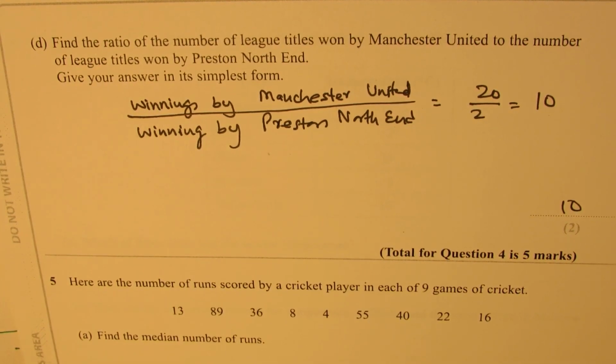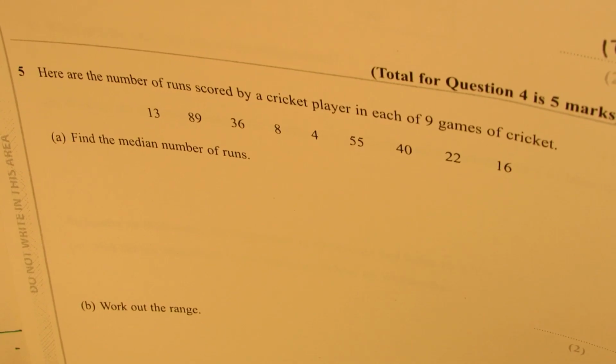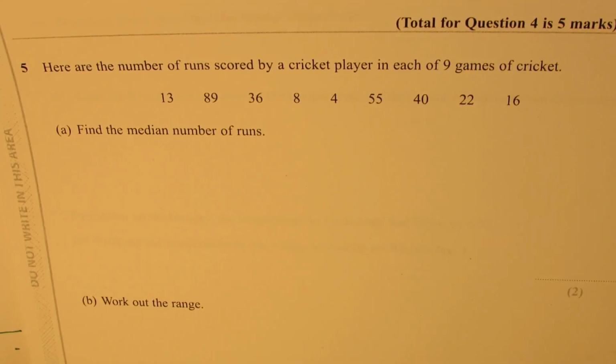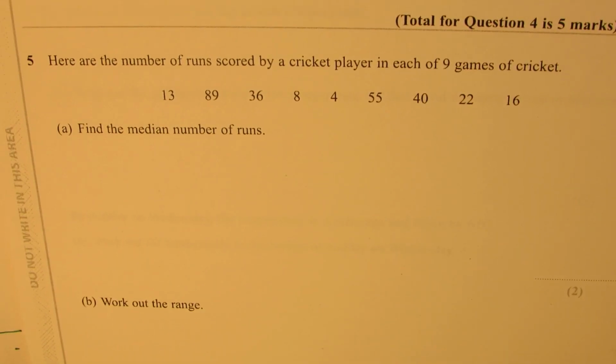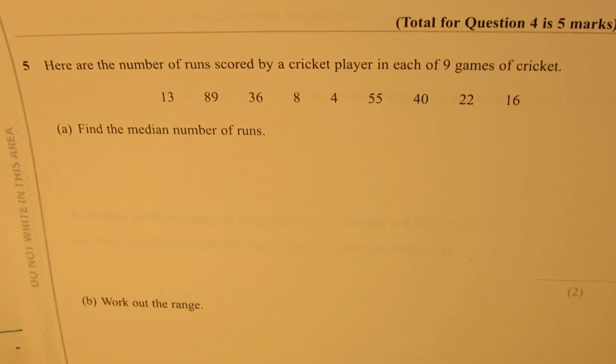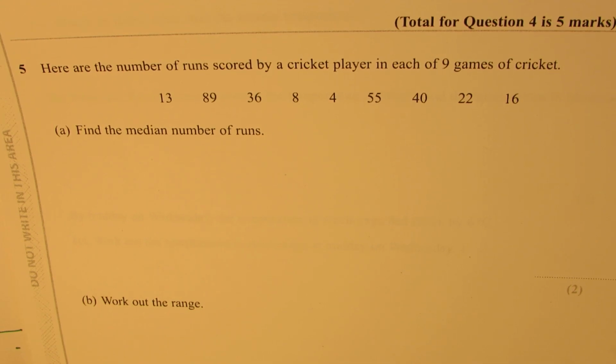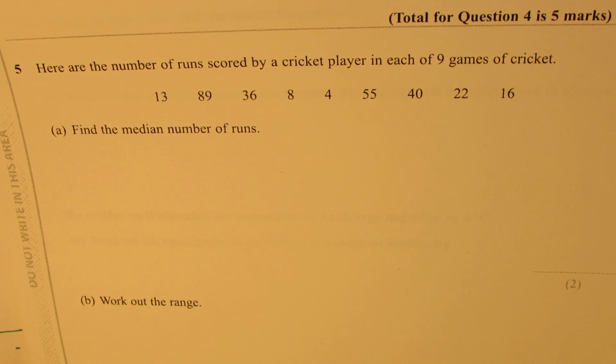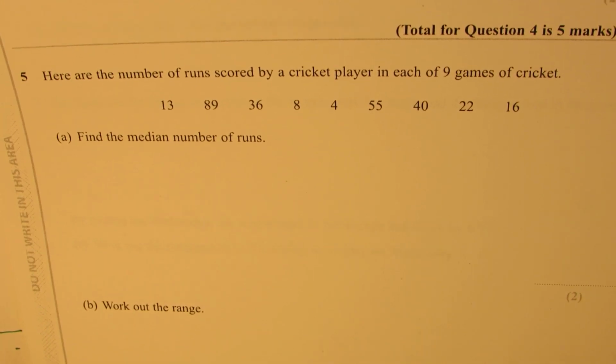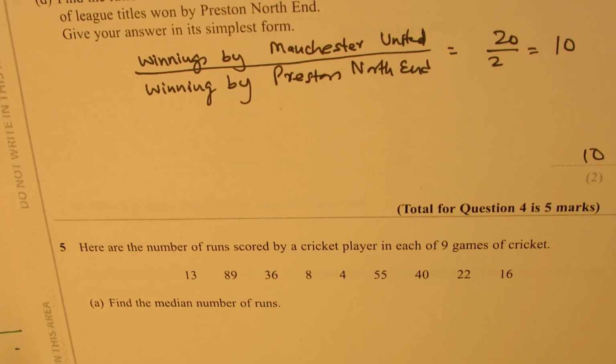Now the next question is for you to solve. We'll take a break at this stage and then after the break we'll provide you solutions. Question number 5 is, here are the numbers of runs scored by cricket players in each of the 9 games of cricket: 13, 89, 36, 84, 55, 40, 22 and 16. Find the median number of runs and work out the range. Perfect. So we'll continue from here after a break.